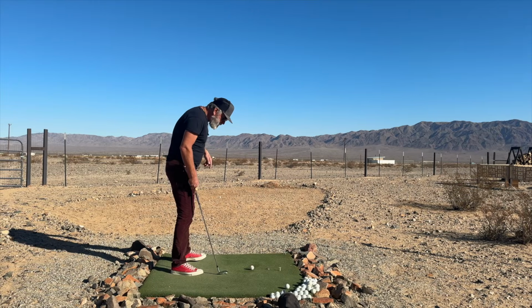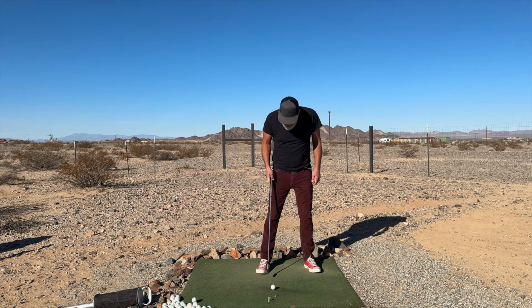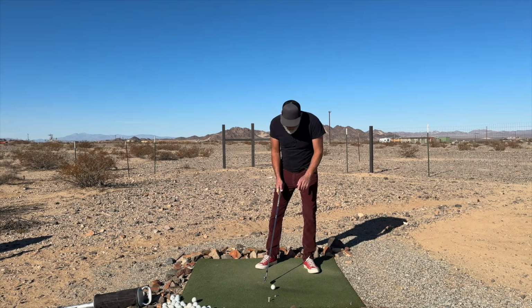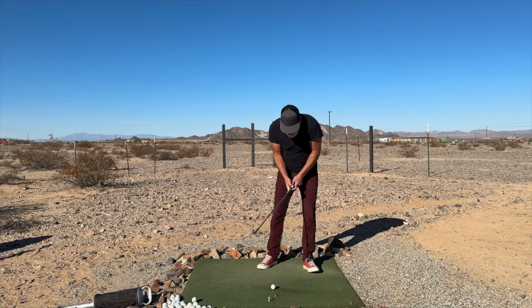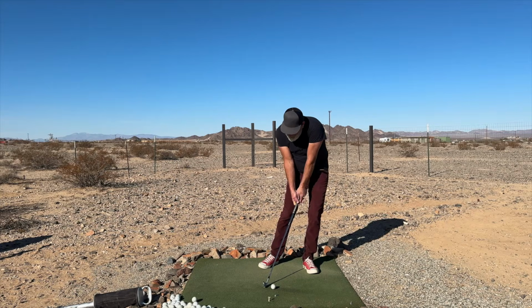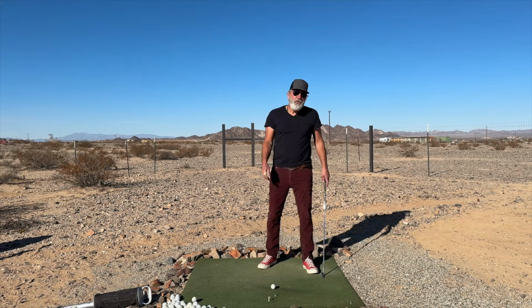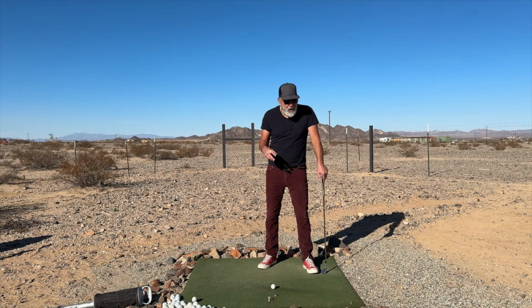So watch me here. I'm going to play the ball in the back of my stance. I start in a neutral position. The ball is just inside my lead foot. I'm going to pivot my body closed, keep my weight on my lead foot, and swing on the same swing path. That's going to cause the club to meet the ball higher up on the ball, which is going to impart more spin on the ball.